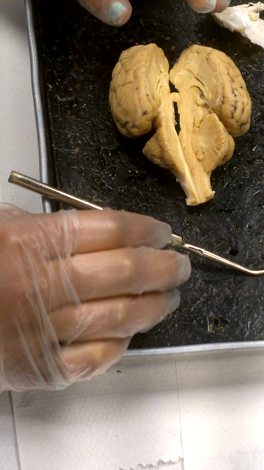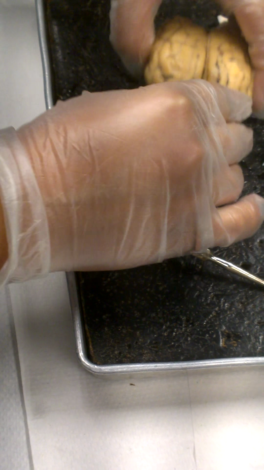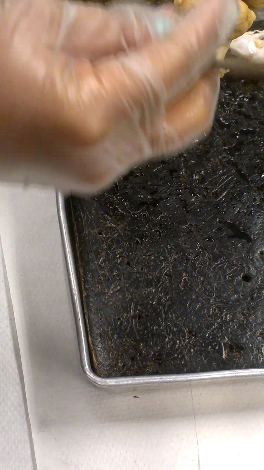Two superior colliculi, two inferior colliculi, making up the whole thing, is the corpora quadrigemina. These are the superior, these are the inferiors. Right.